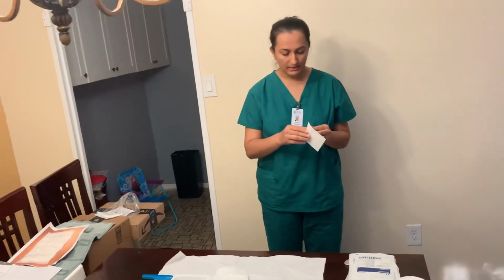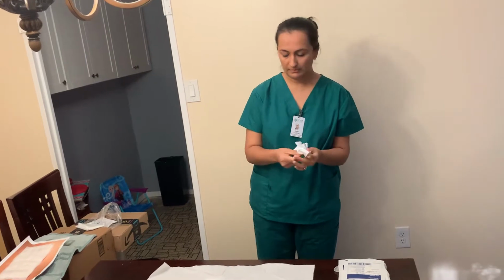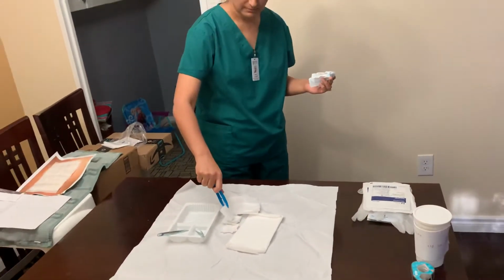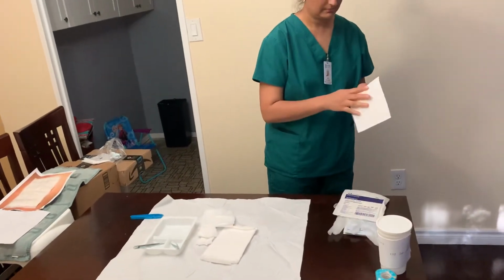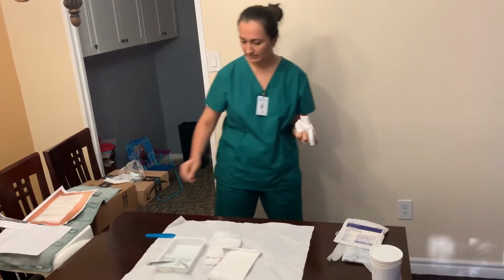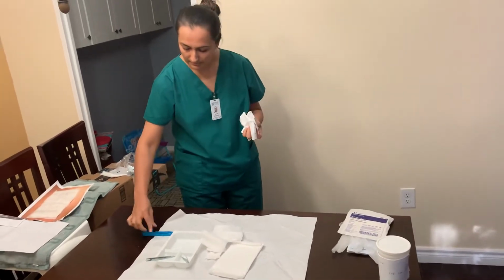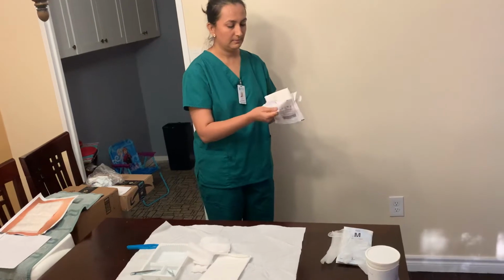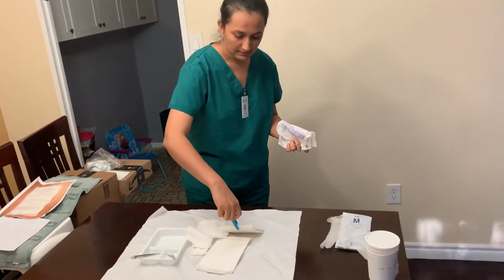I'll tap a little bit back, and now I have my abdominal pad, and it goes right here.